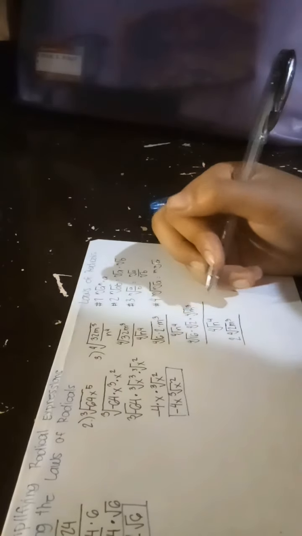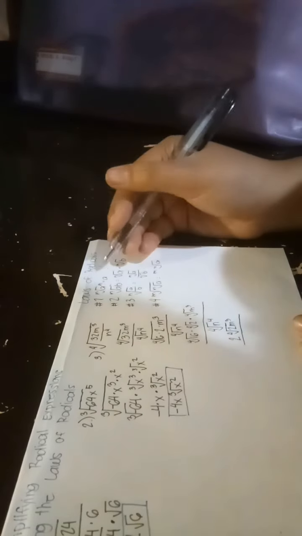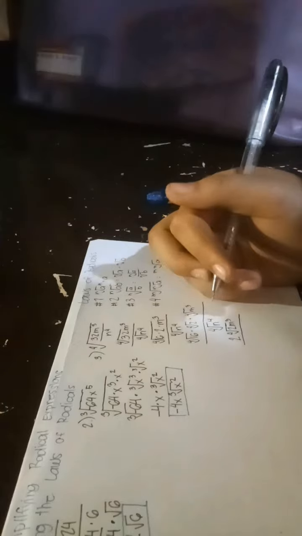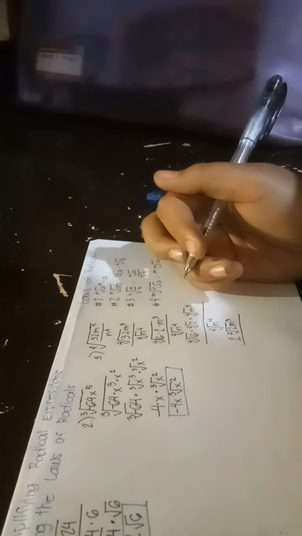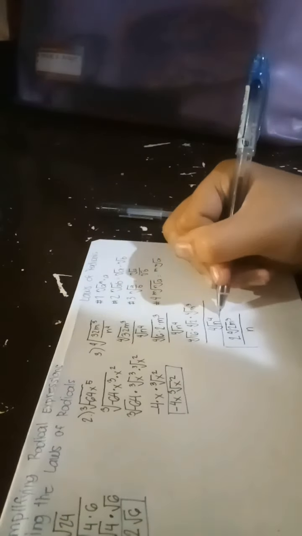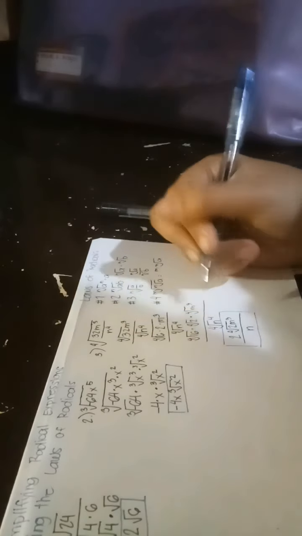And for the fourth root of n to the power of 4, by the law of radicals number 1, we just cancel the index and the exponent and let the radicand itself be the answer. So this is our answer in the last example: 2 times the fourth root of 2m cubed over n.